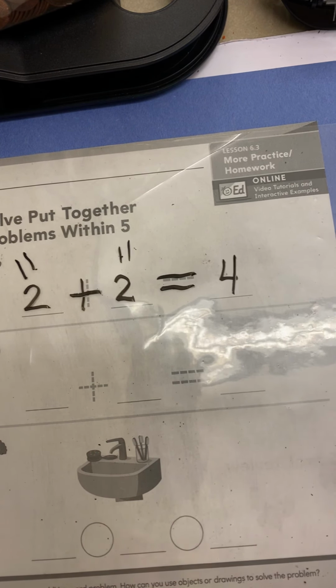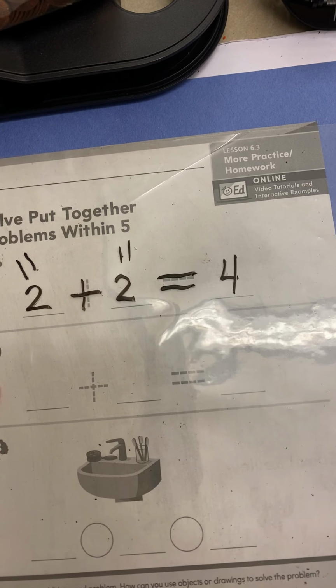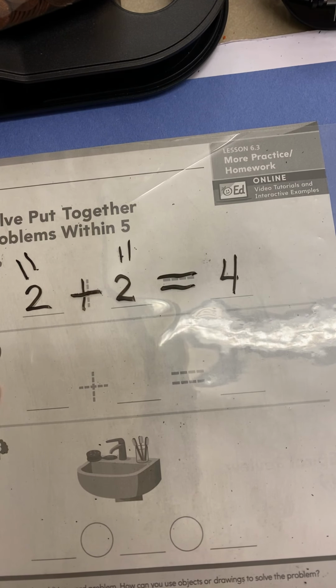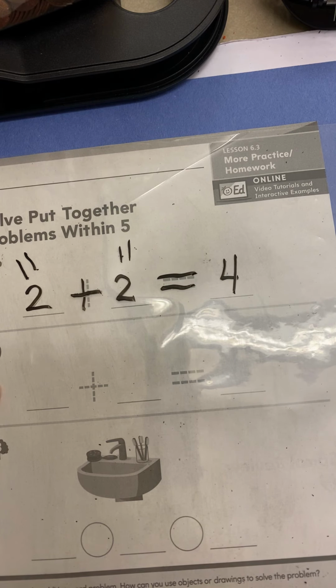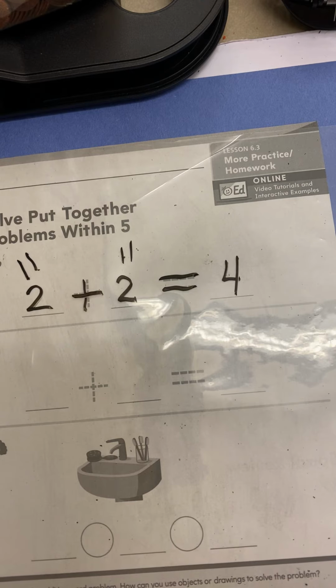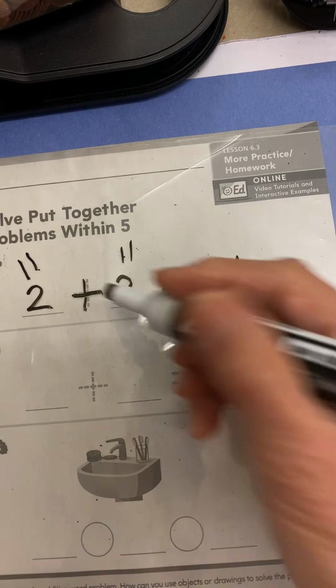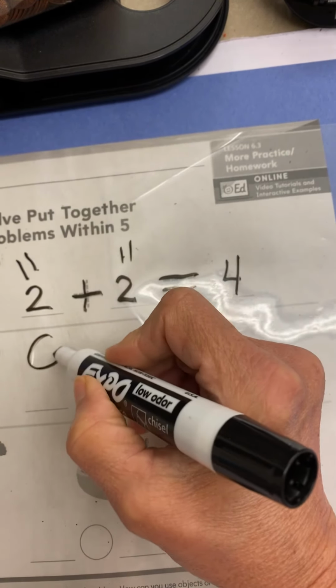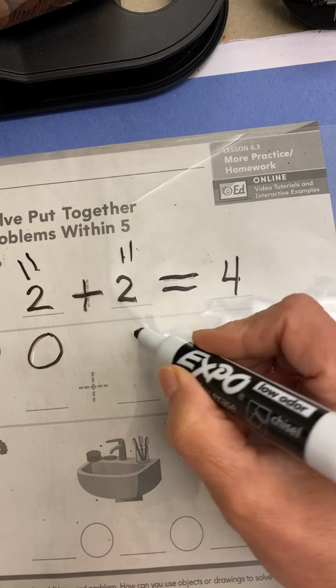Okay, I'm not going to help as much on this one. This one, you're on your own. The toy store has 1 basketball and 1 football. How many sports balls does the toy store have? So you're going to draw those. 1 basketball and 1 football.